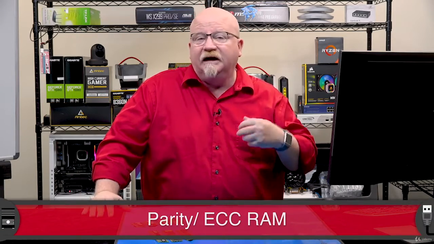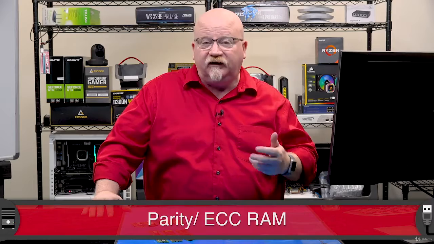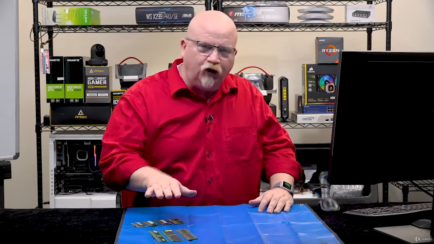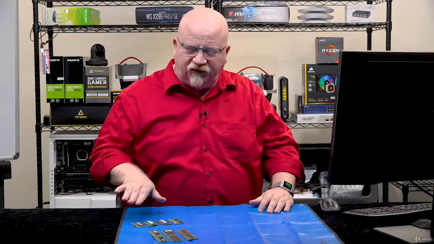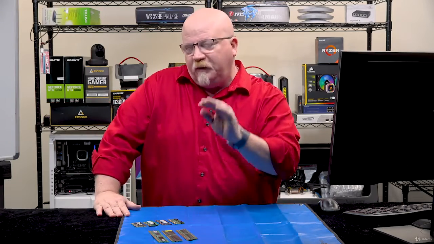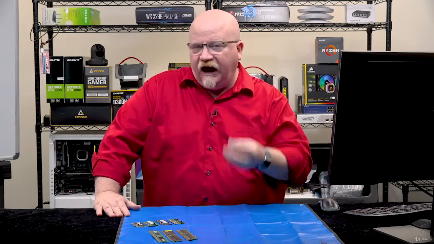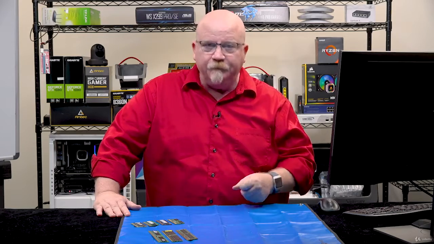Hey Mike, what's happening? Well, what we're looking at right here is what we call parity or, arguably, error correction code, or ECC RAM. It's still good old DRAM. It could be DDR2, DDR3, DDR4. That doesn't change anything. But these very special types of RAM add an extra chip known as a parity chip.